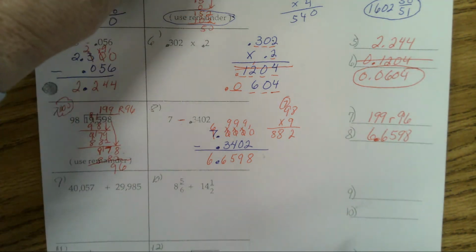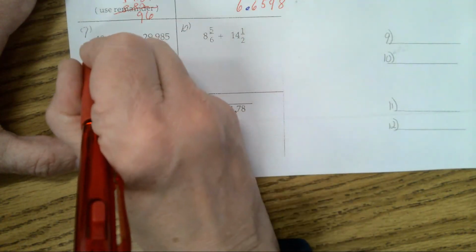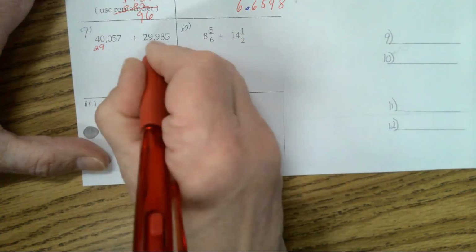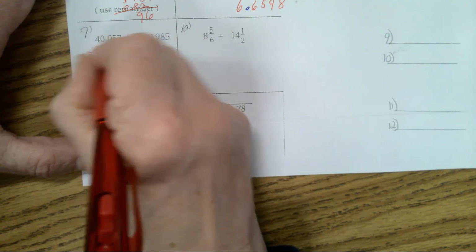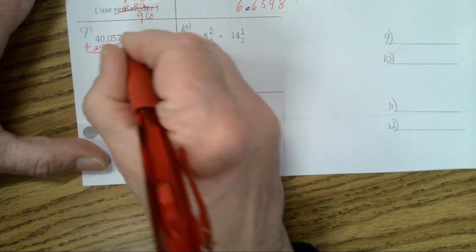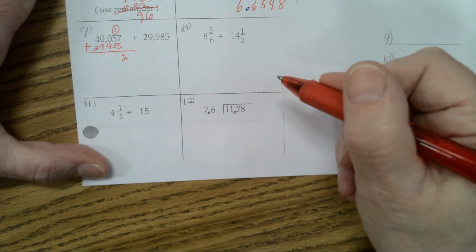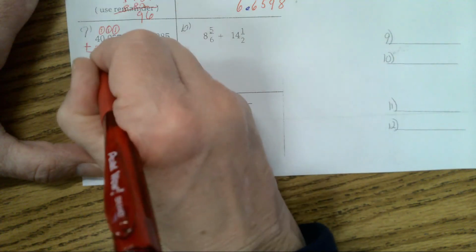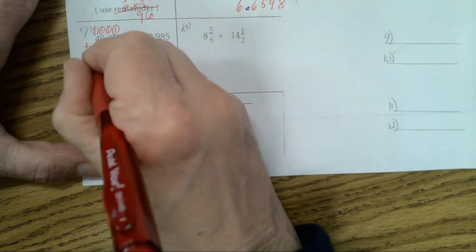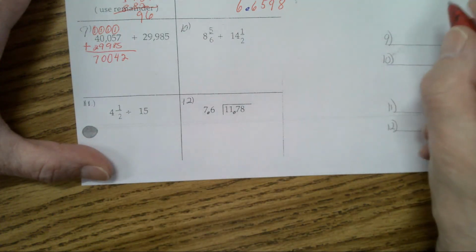All right, number 9 is pretty easy. 2, 9, I'm just going to write small and put this number right below that one. 9, 8, 5, 7, and we're adding. 7 plus 5 is 12. Carry a 1. 1 plus 5 is 6. Plus 8 is 14. Carry a 1. 10. Carry a 1. 10, carry a 1, 7. Did you get 70,042? Good.